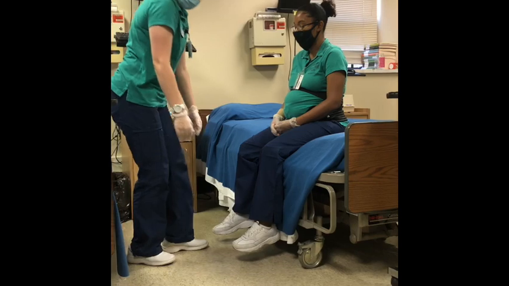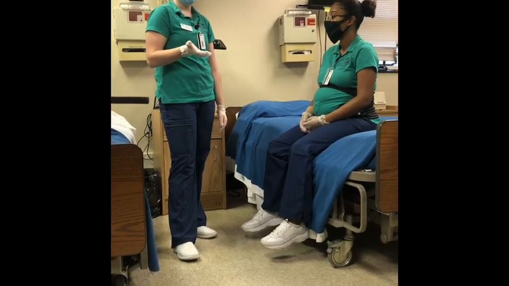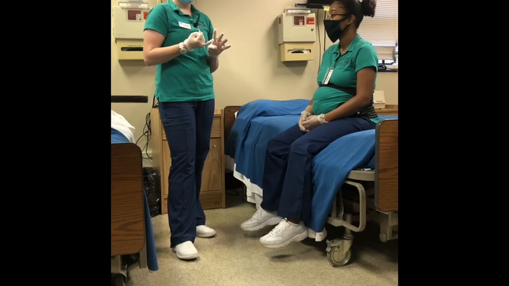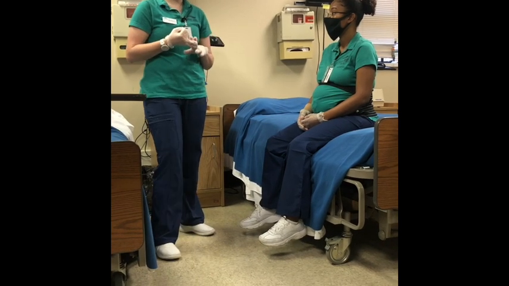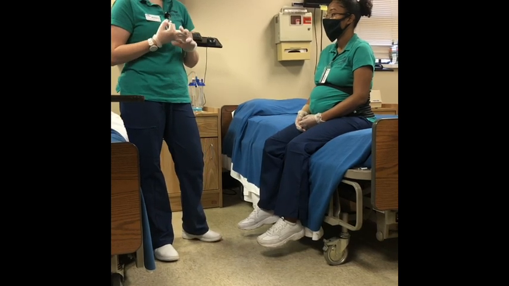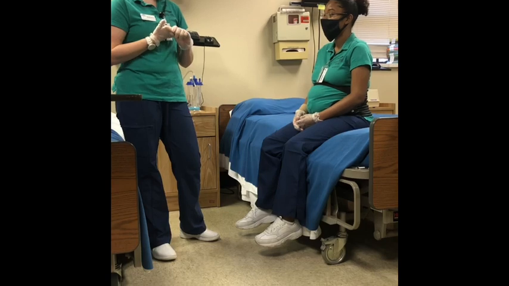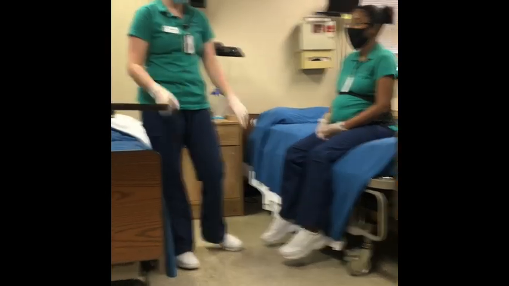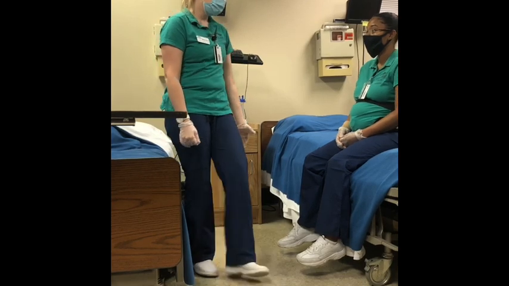And then the grading scale for that would be 5 is normal, 4 is slight weakness, 3 is weakness, 2 is poor range of motion, 1 is severe weakness, and 0 is paralysis. And then at this time we will do active range of motion.